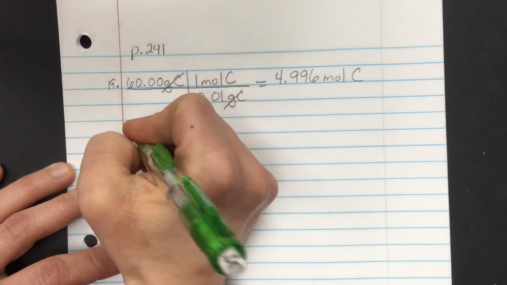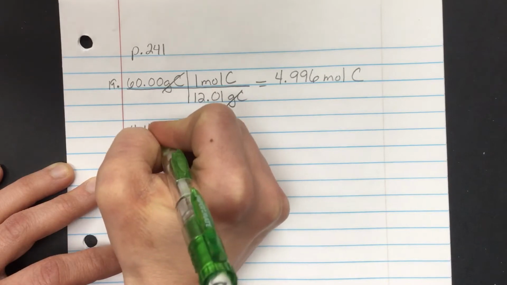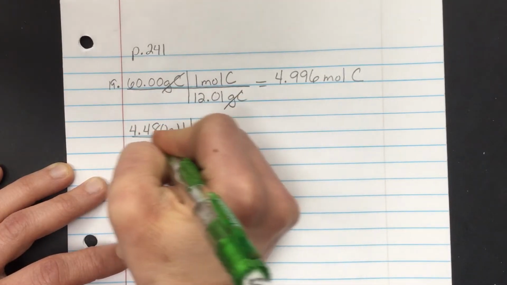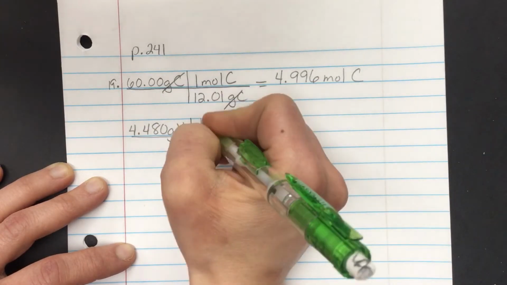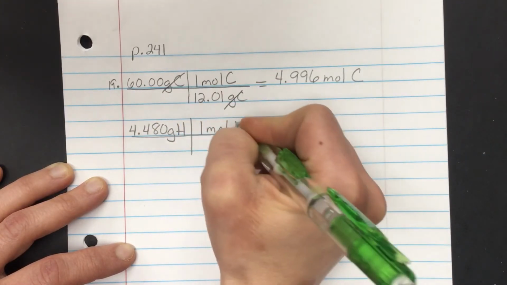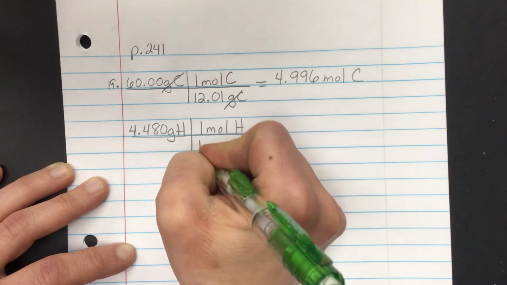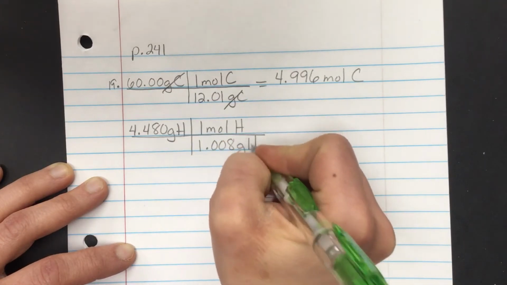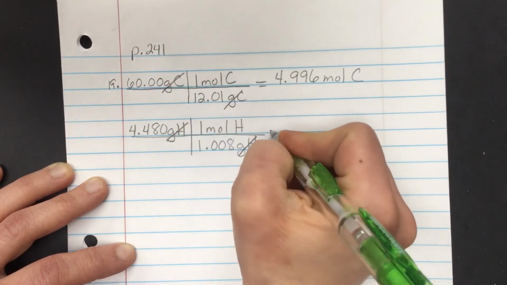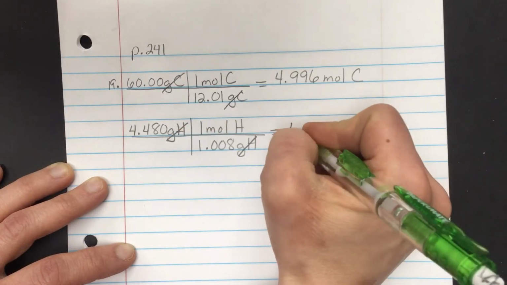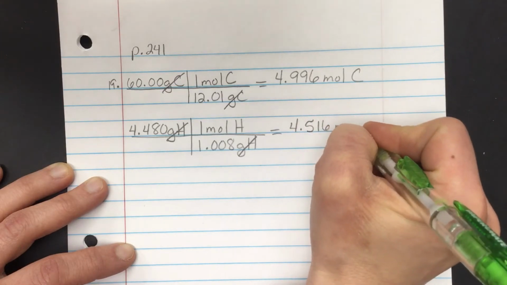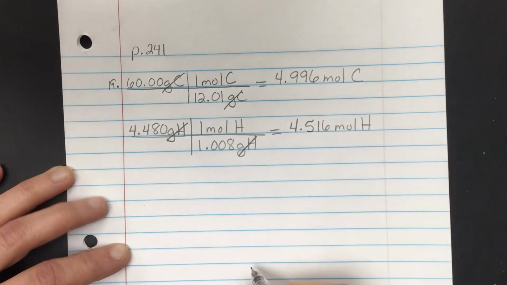For hydrogen, I have 4.480 grams of hydrogen. I know from my periodic table that 1 mole of hydrogen is 1.008 grams of hydrogen. I make sure I can cancel my units so I know I set it up right. And I get 4.516 moles of hydrogen.